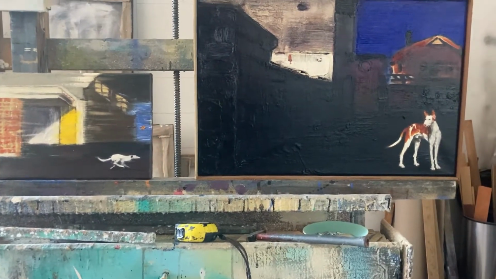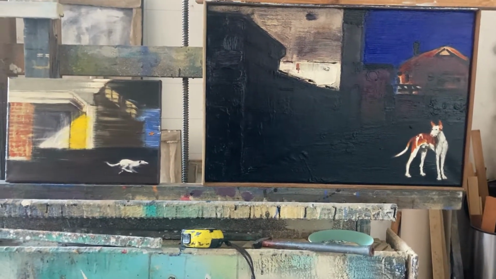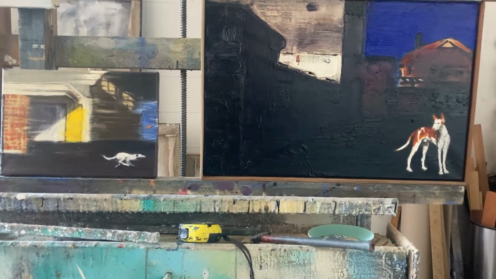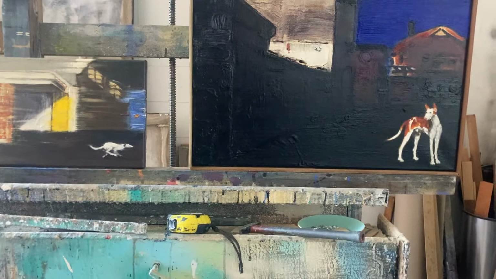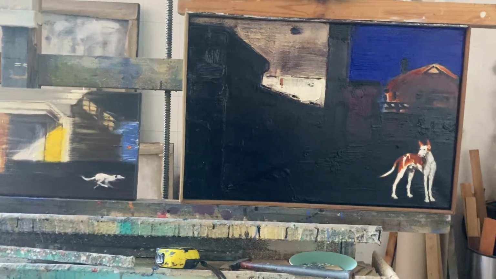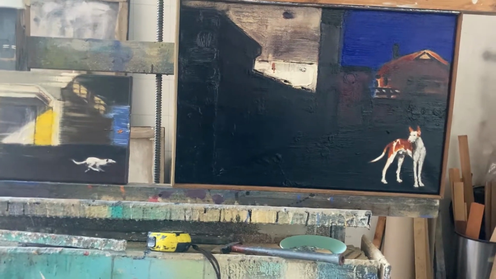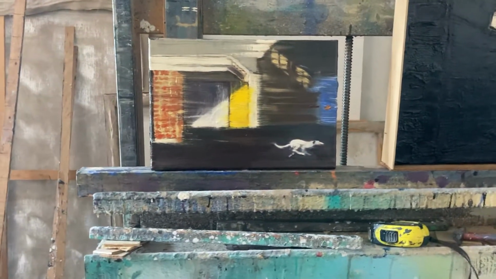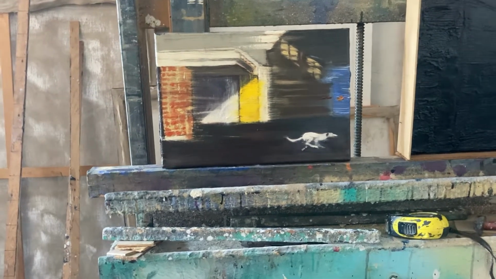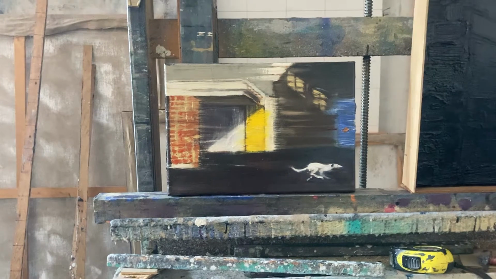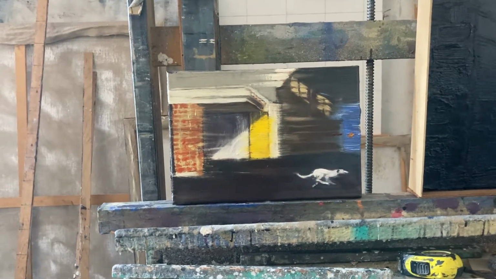Two paintings using a dog as a motif. The one on the right is an Iberian hound. The painting is 40 by 60. And the small painting on the left, which I think is about 35 centimeters across, is a running dog.